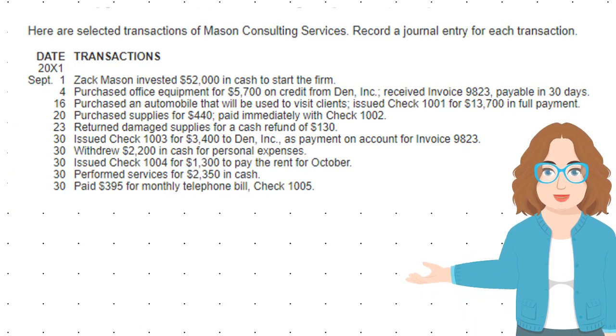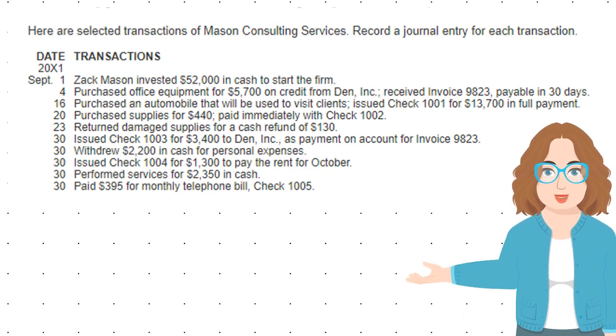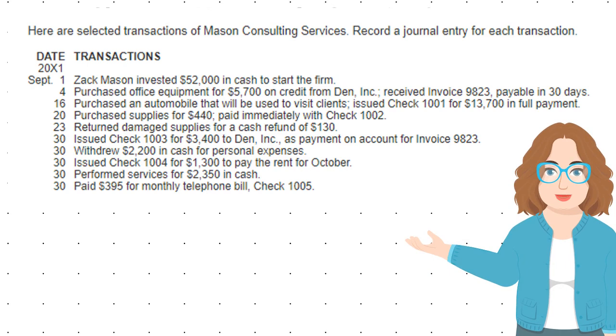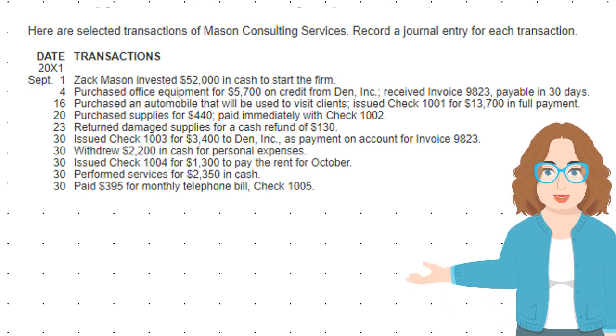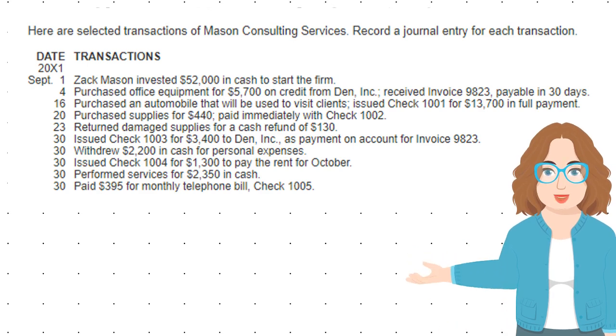For question 2, just like question number 1, we have transactions that we need to record a journal entry for. Let's prepare the journal entry for the second transaction. Mason Consulting purchased office equipment for $5,700 on credit. The bill is due in 30 days.